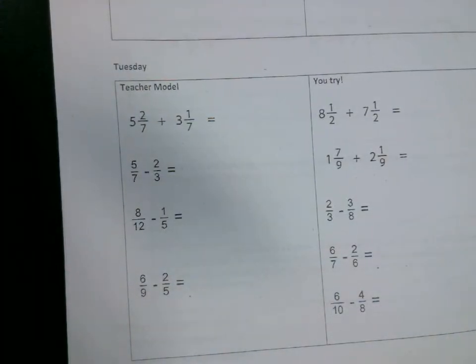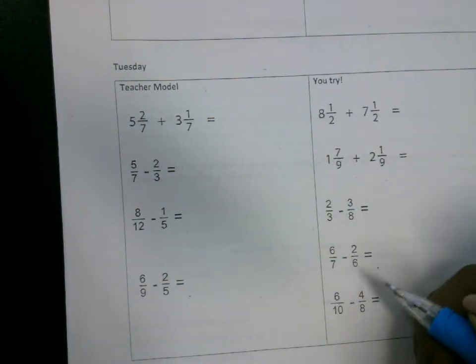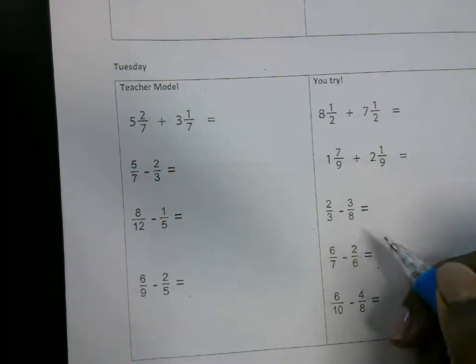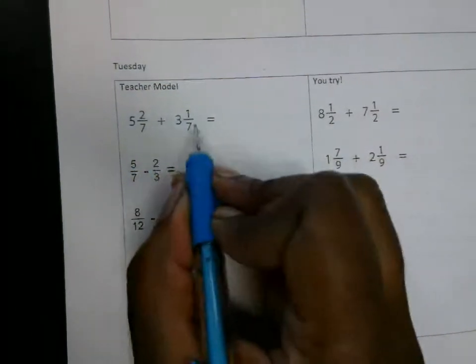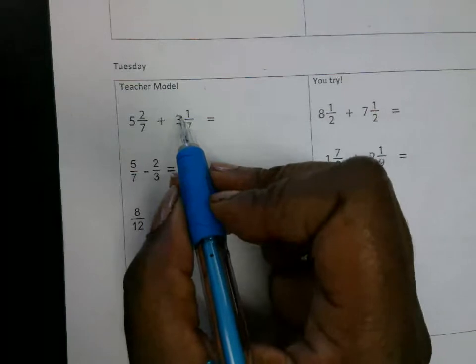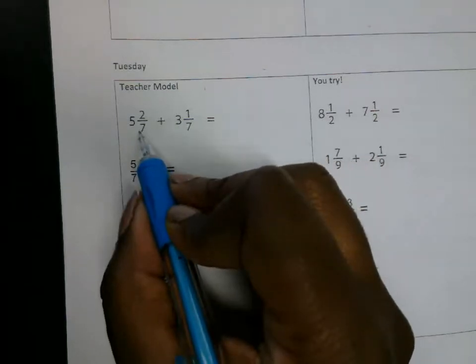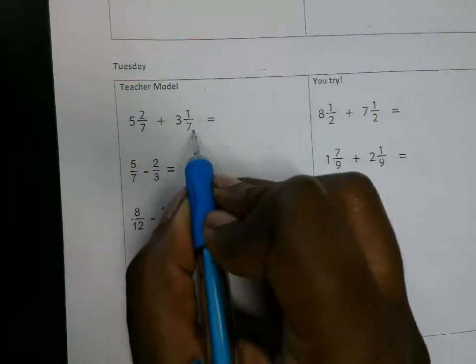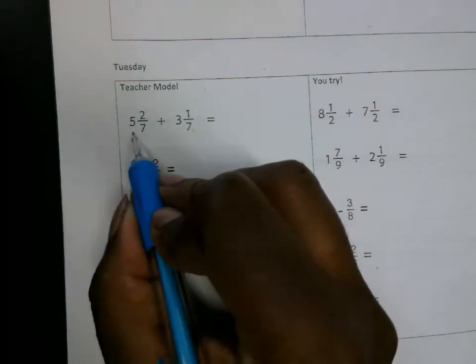All right, class. So today, Tuesday's homework help, we are adding and subtracting fractions. We're going to add here. Look, when you add or subtract fractions, your denominators must be the same, and they are here. So let's deal with the fractions first.